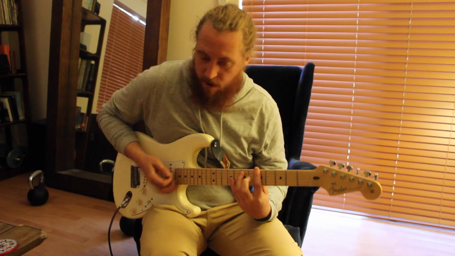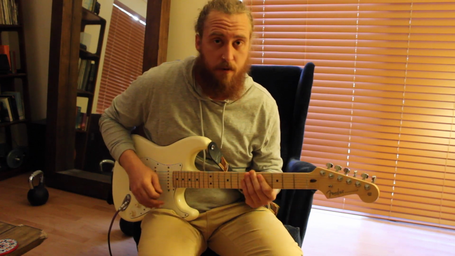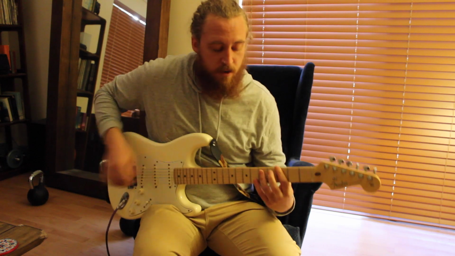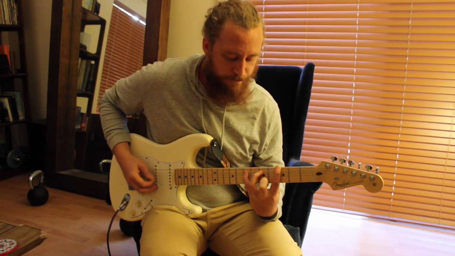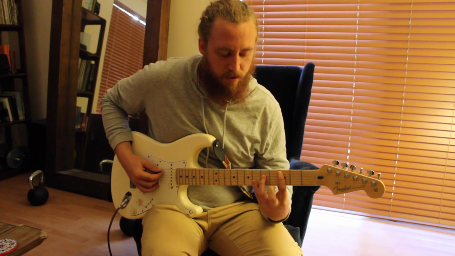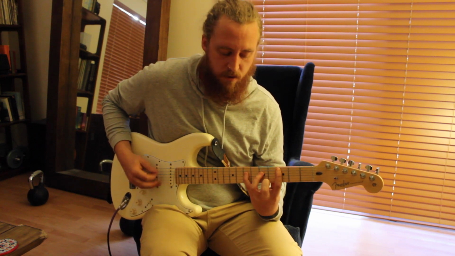Now, that's in A. If I want to play in G, which is 2 frets down, same thing. See that string?